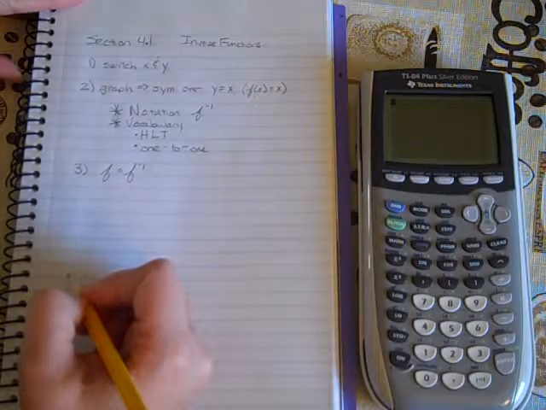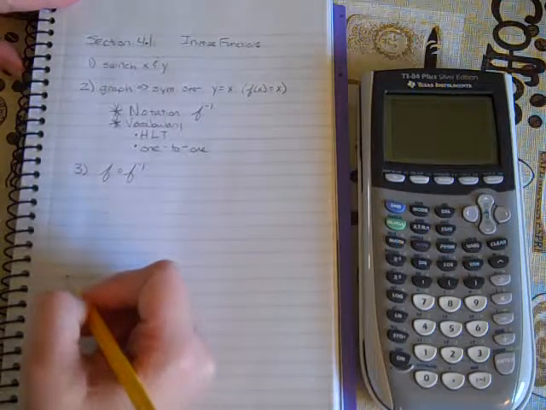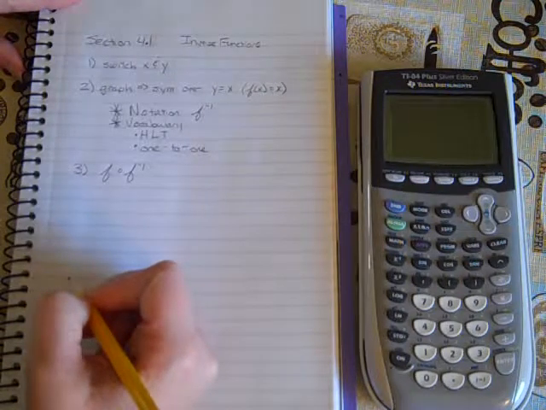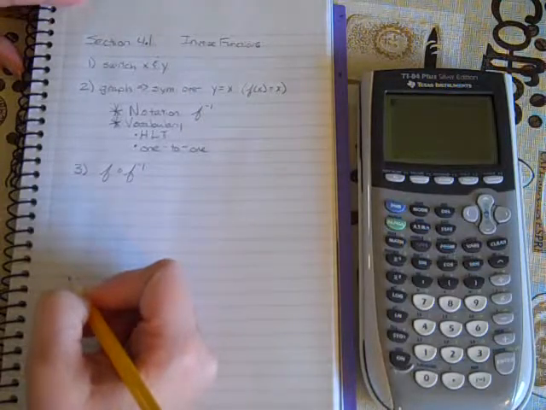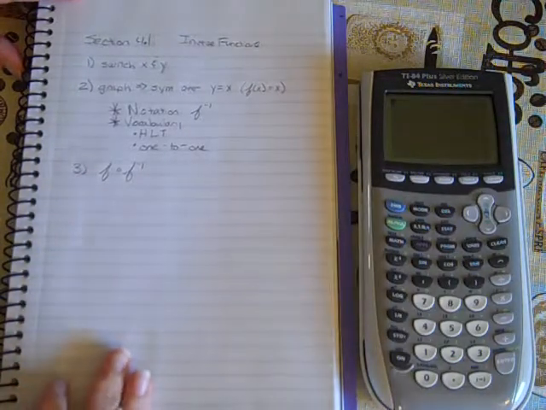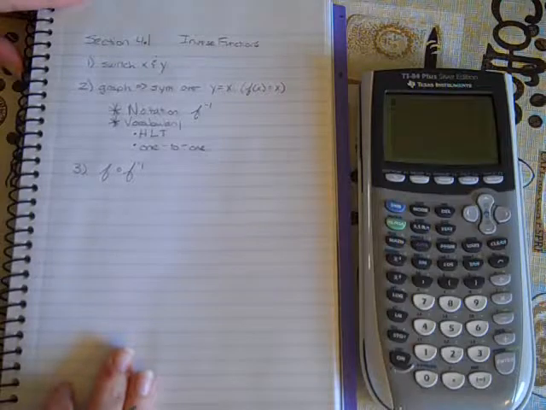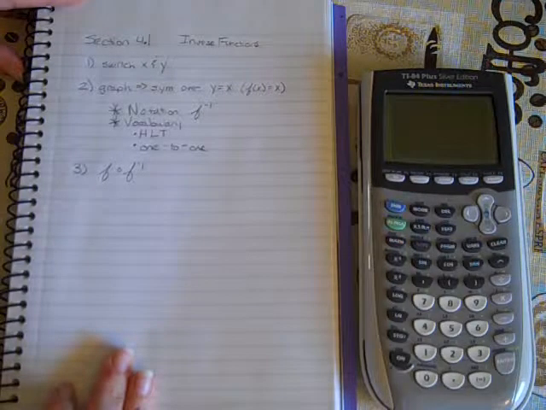Hello, college algebra class. I'm going to give a quick lecture here on section 4.1, which is inverse functions. We're taking a little extra time to take our test, so we're putting a lecture on in this format. I know this is going to be kind of quick, but that's okay, because in this venue you can pause me.